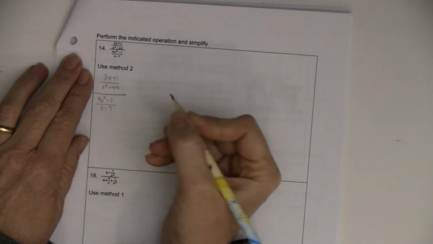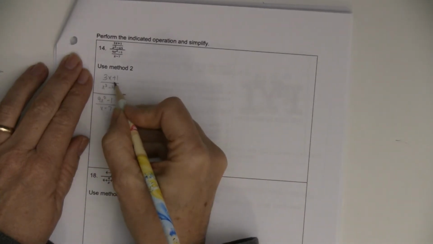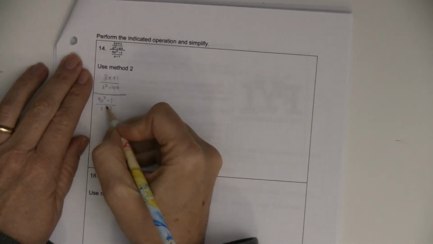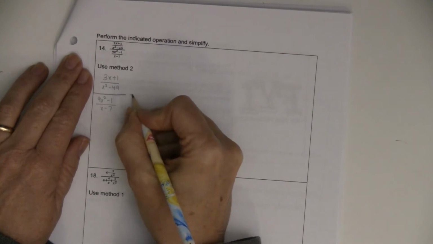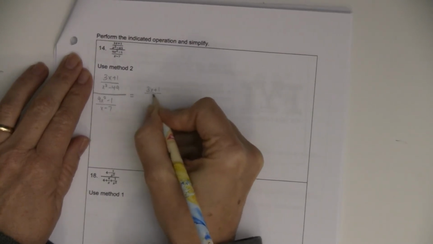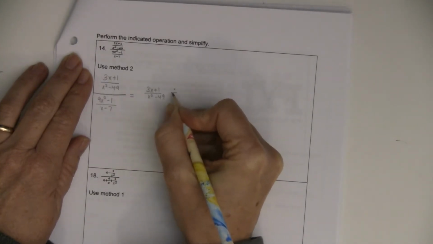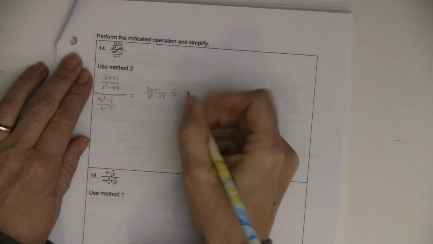And the second step is to make sure that this denominator is one fraction, and it is, done. So now we're on step 3, and we haven't really done anything, and that's to realize that it's this divided by this. So I'm going to rewrite this as a divide. So it's 3x plus 1 over x squared minus 49 divided by this.